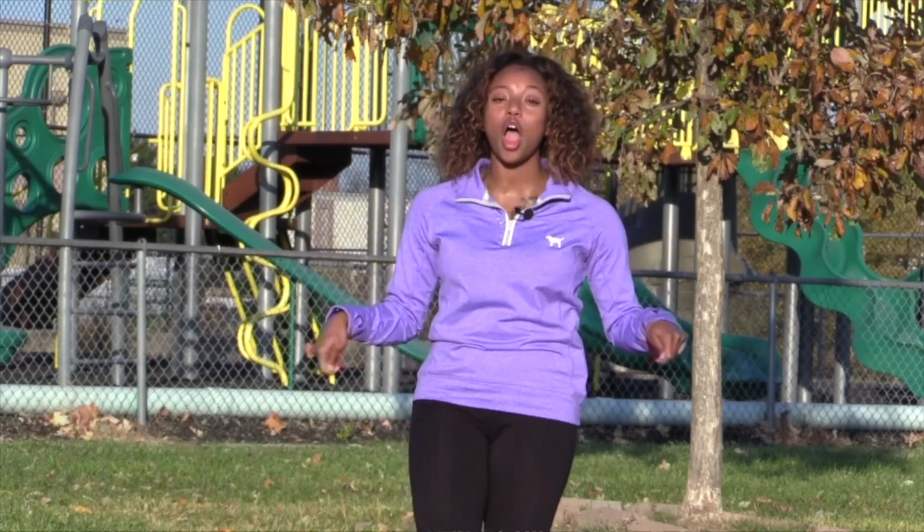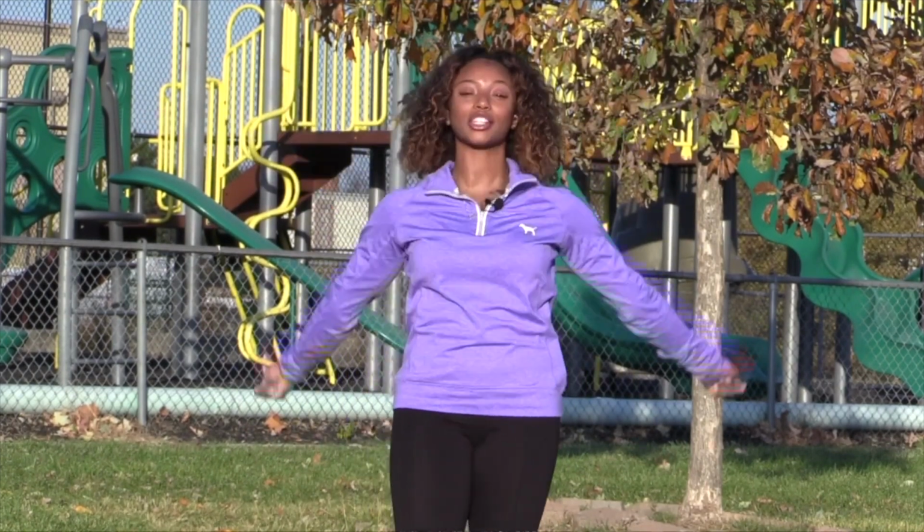So first thing that we're going to warm up is our wrists. And we're warming up our wrists because when we're jumping rope and using the rope, we want to make sure that we use our wrists to turn, not our arms. We don't want to do big circles with our arms. It's all in the wrist.